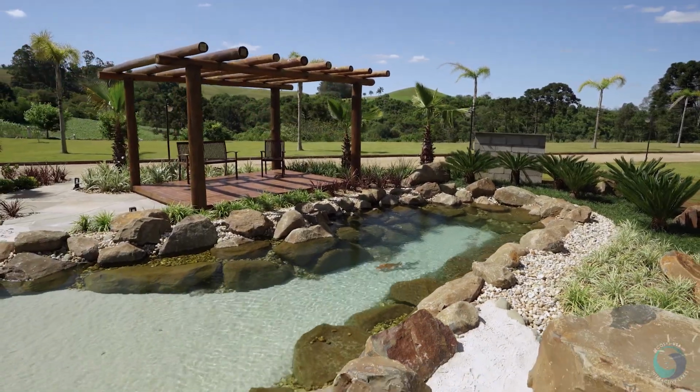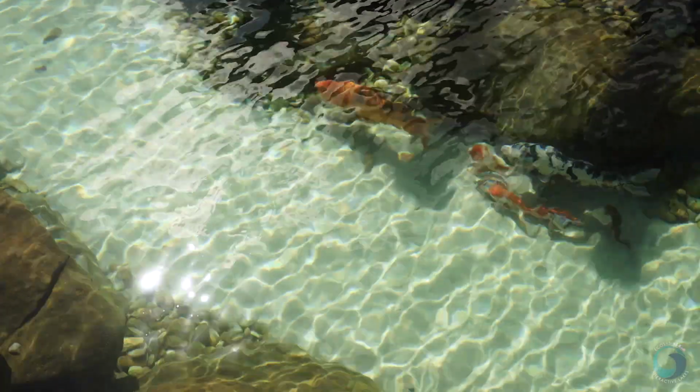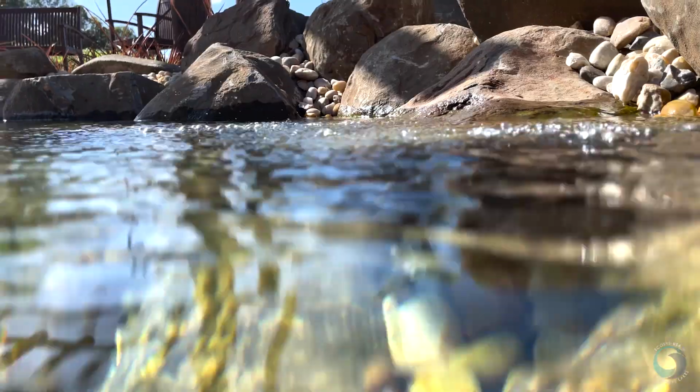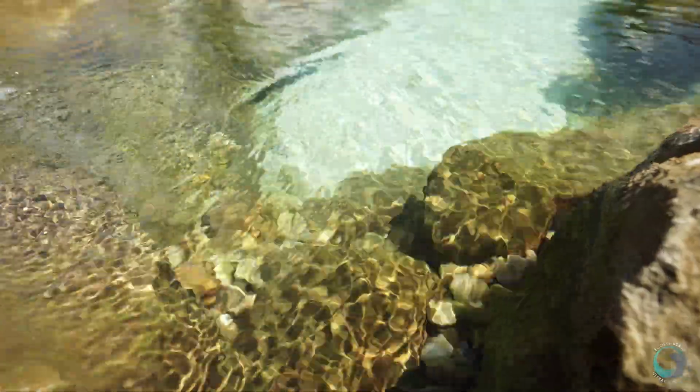Combined with the effects of the rays of sun, creates a spectacle of light and shine that is typical of our projects.